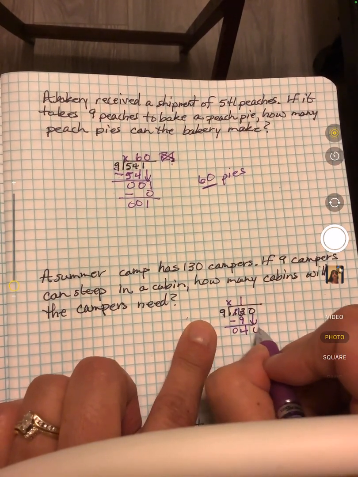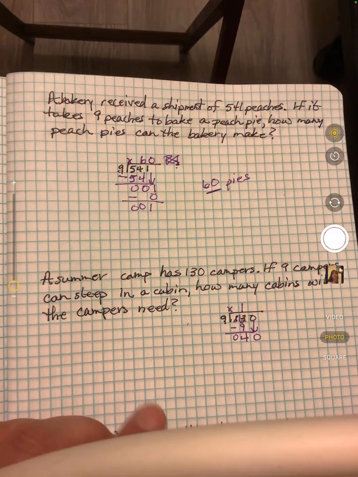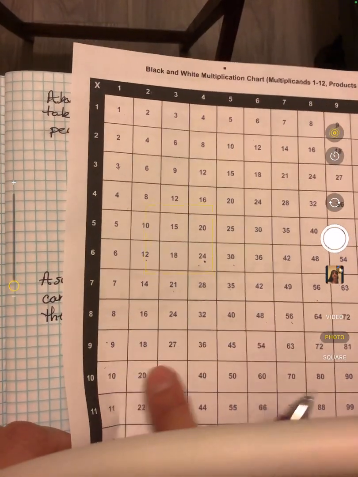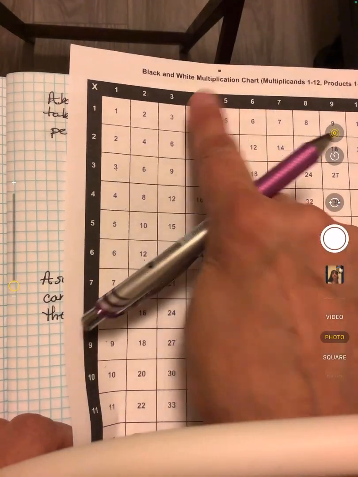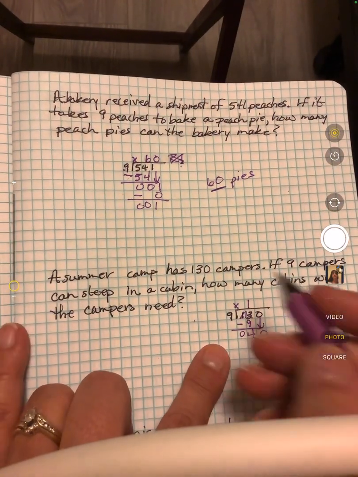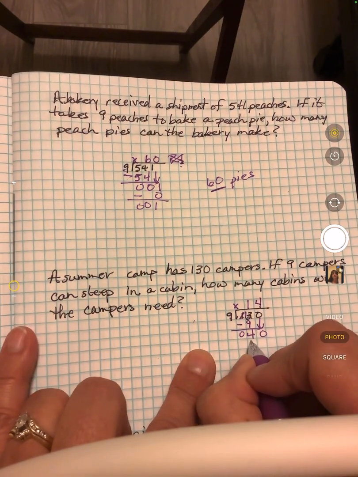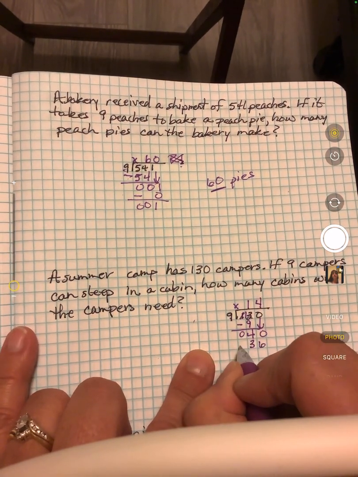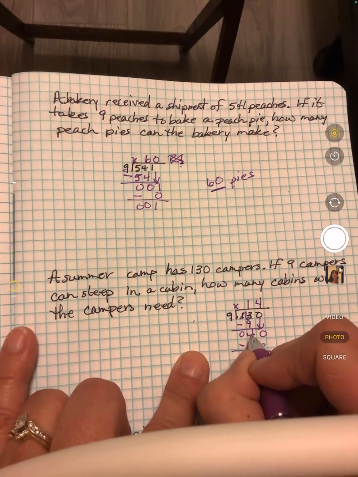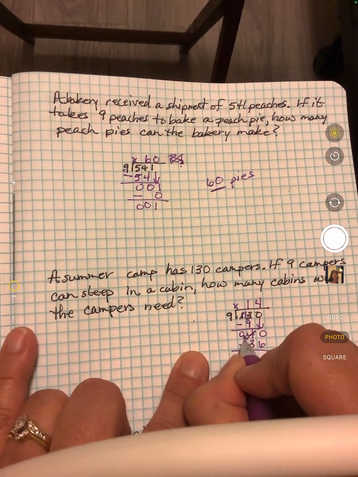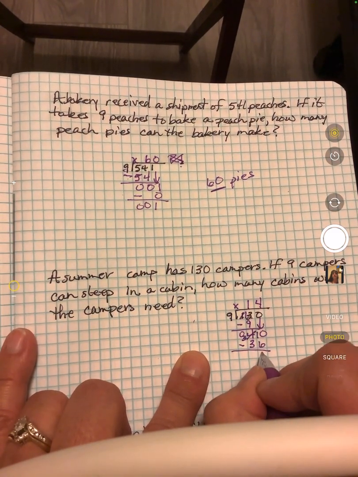We bring down the 0. 9 into 40. Too high, so we have to back it off. 4. 4 times 9 is 36. We borrow again. 10 minus 6 is 4.